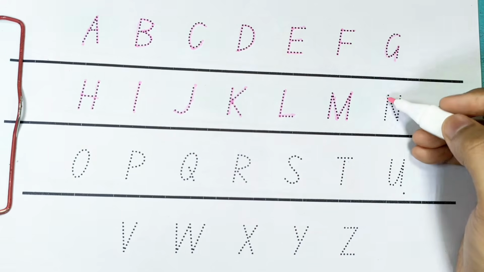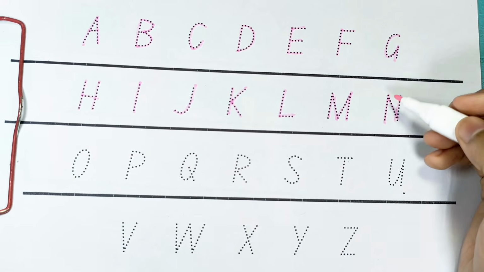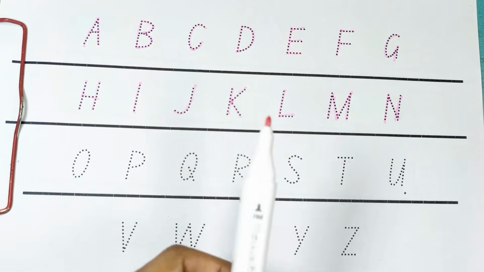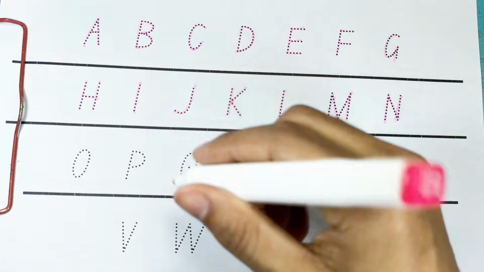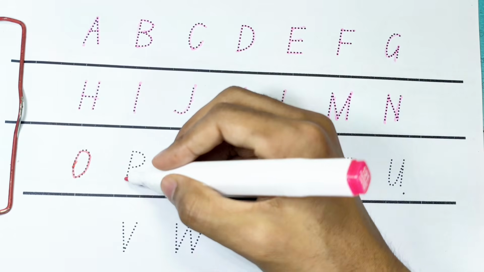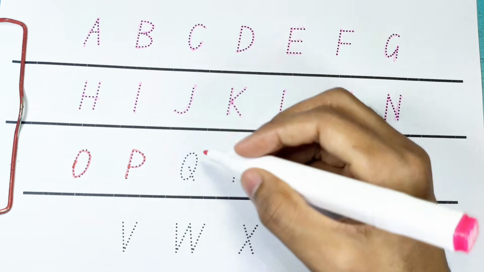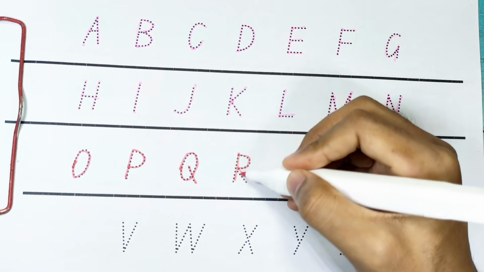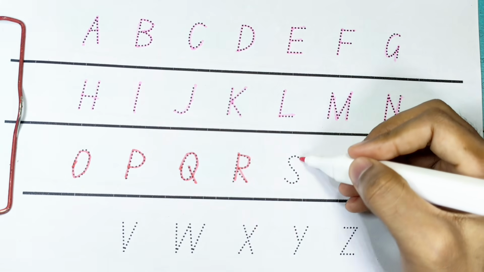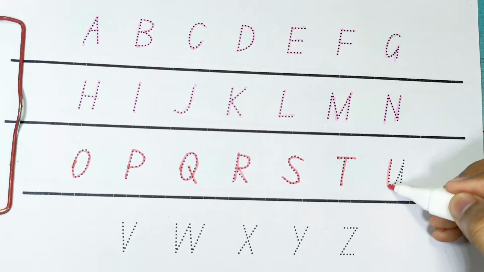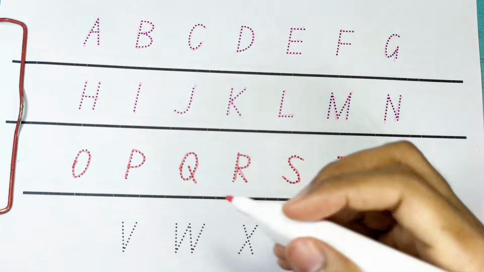Now we draw M. N for nose, N for nest. The next one is O. O for octopus. Now we are using the color of coral red color. Using coral red color, O. P for penguin. Q. R for rose. S. T. U for umbrella. The next one is V.